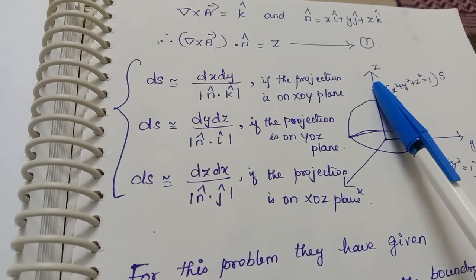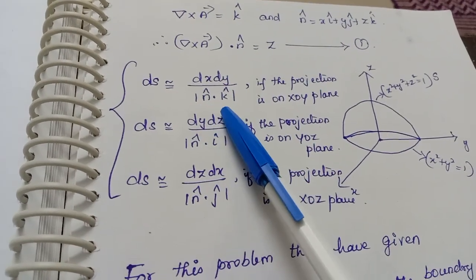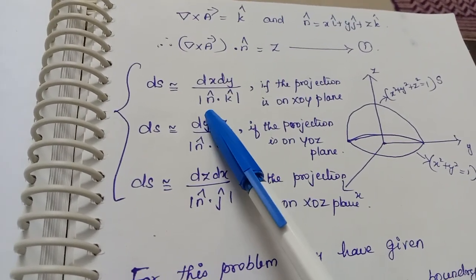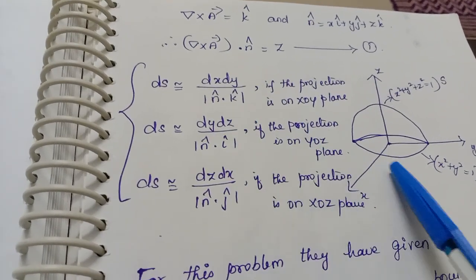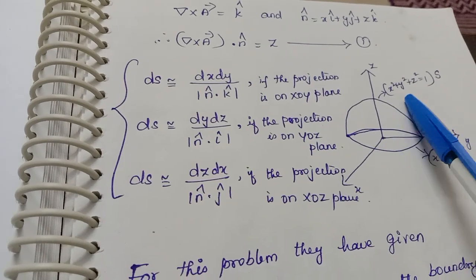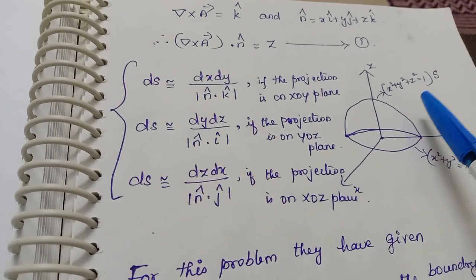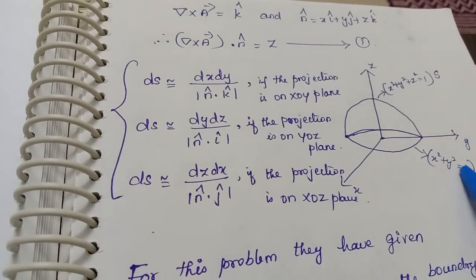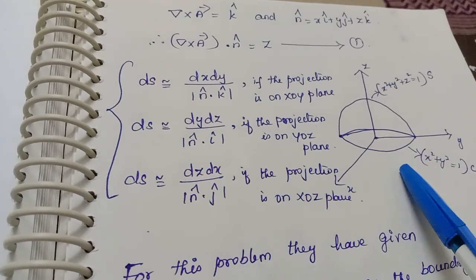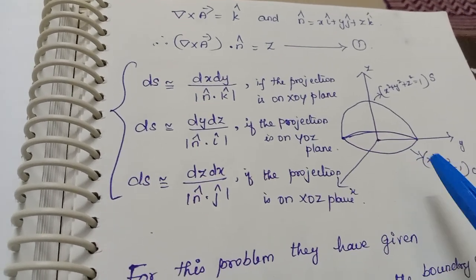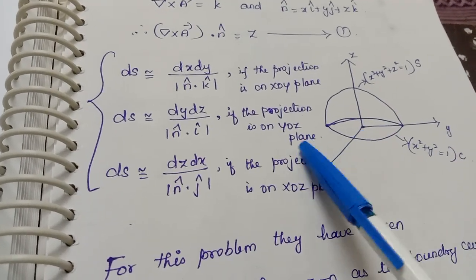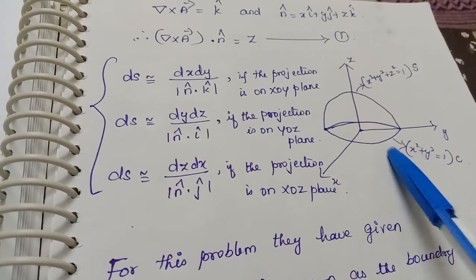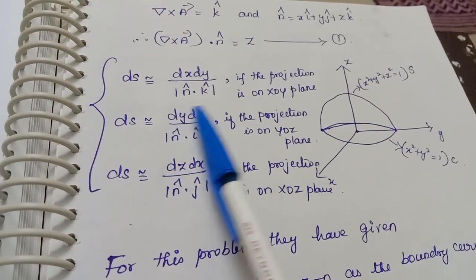So we take the dot product of the surface normal and the plane's normal. The surface unit normal is called n cap, and we take its dot product with the normal of the plane onto which we are projecting the surface.